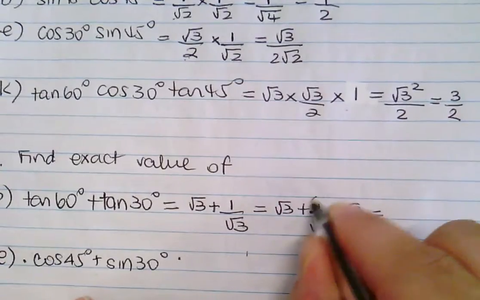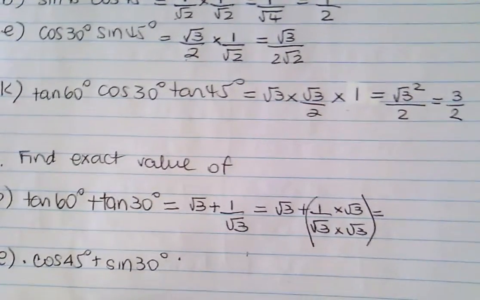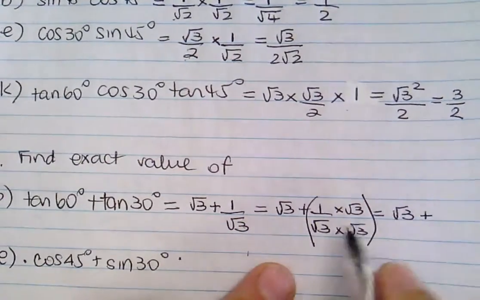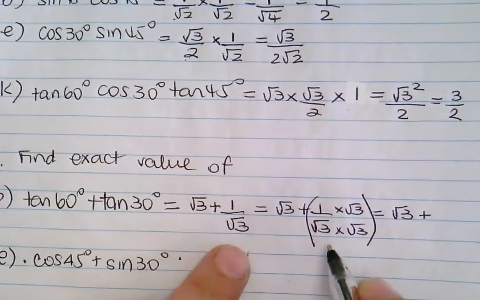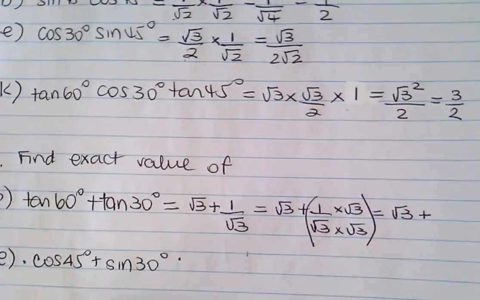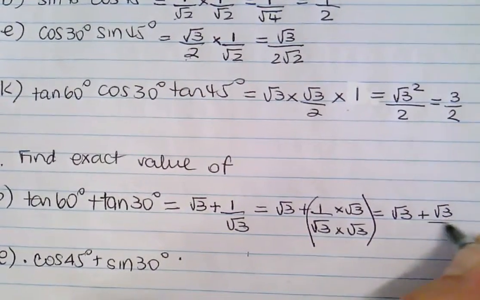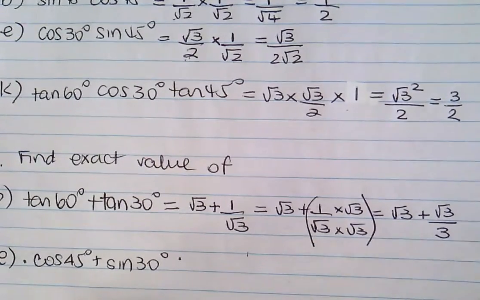All right, so this is what I've got. I'll put that second fraction in brackets. So I've got square root of 3 here, which is okay, plus, with the second fraction 1 on root 3, I've just multiplied it by root 3 on root 3. I'll show you why. What's 1 times root 3? And what's root 3 times root 3? It's 3.